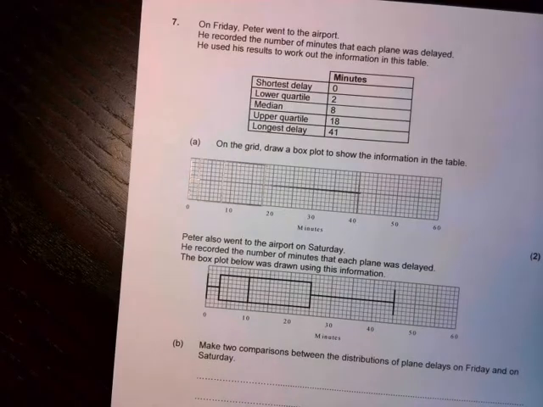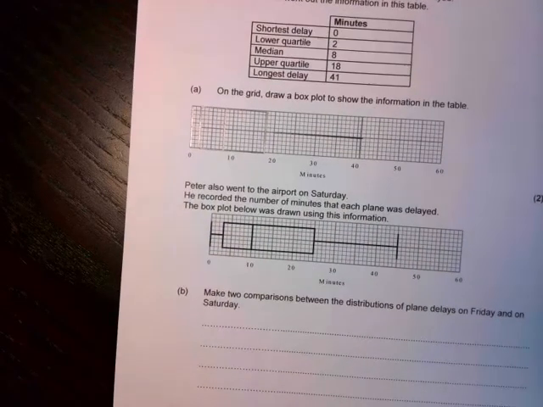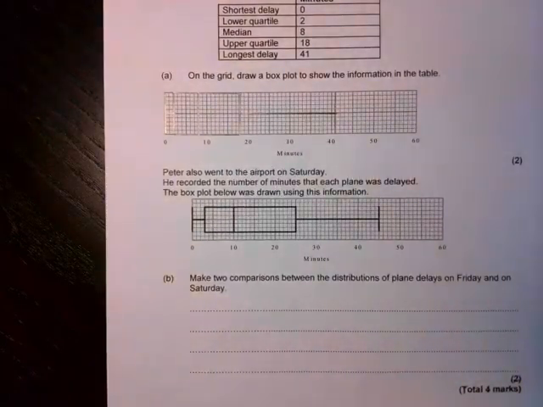Peter also went to the airport on Saturday. He recorded the number of minutes that each plane was delayed. The box plot below was drawn using the information. Make 2 comparisons between the distribution of plane delays on Friday and Saturday. So we are going to make 1 comment about the median and 1 comment about either the interquartile range or the range in general.